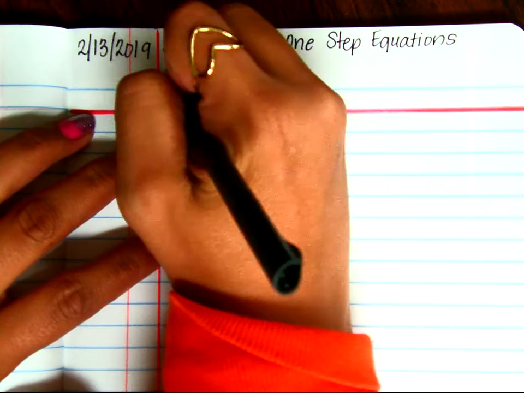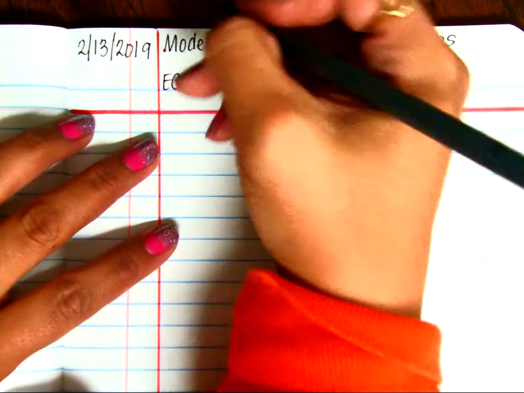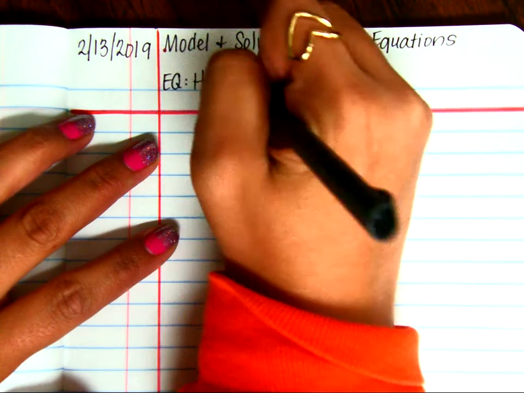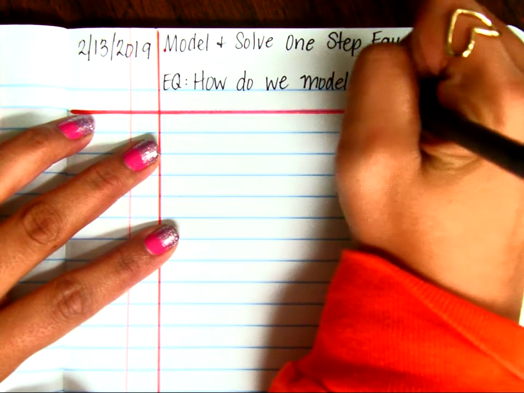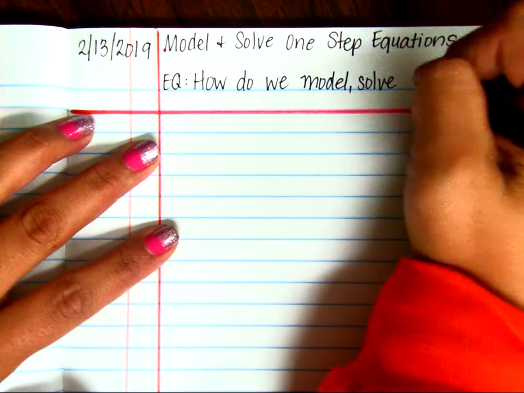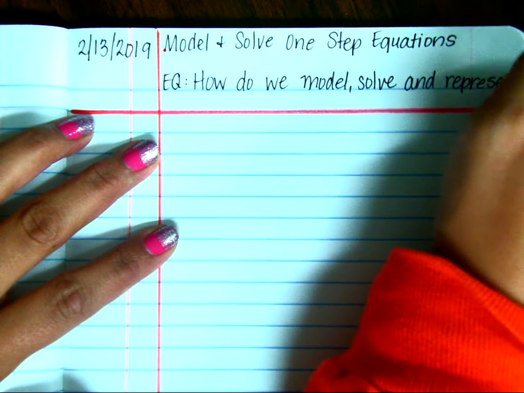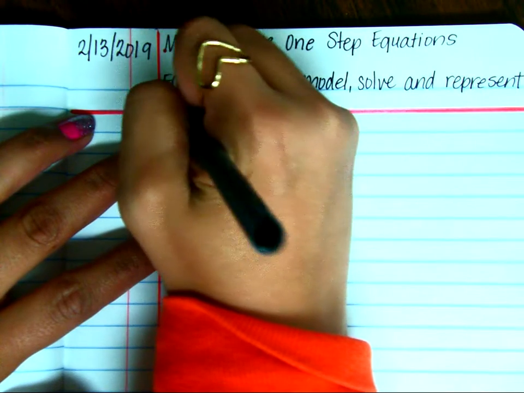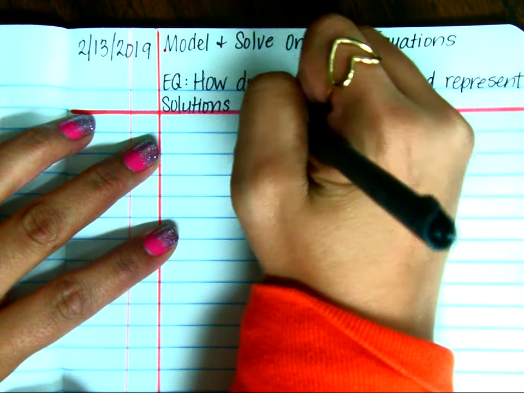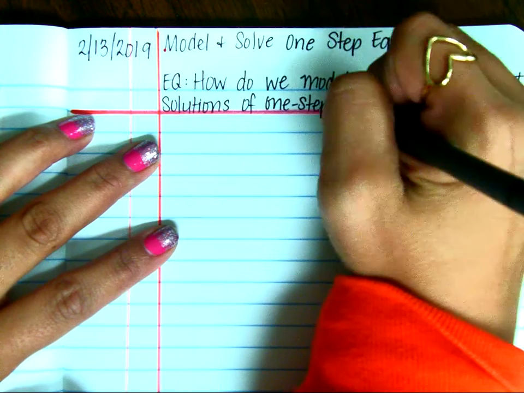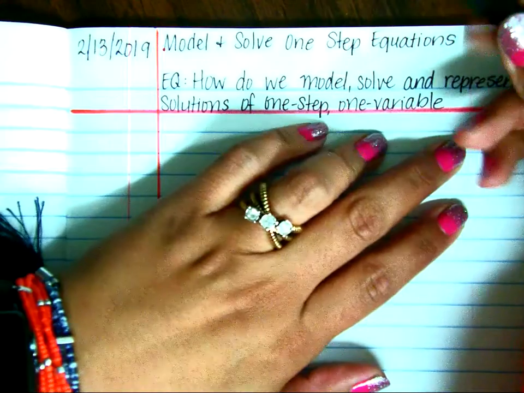Okay. Today's essential question is going to be, how do we model and solve? Actually, I'm going to change that. How do we model, solve, and represent solutions of one-step, one-variable equations?